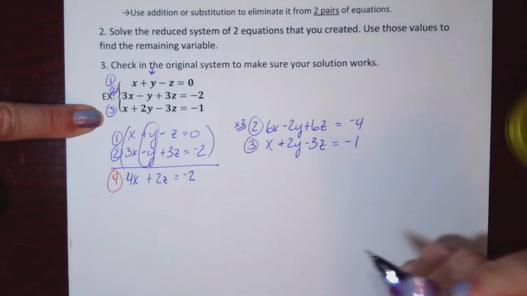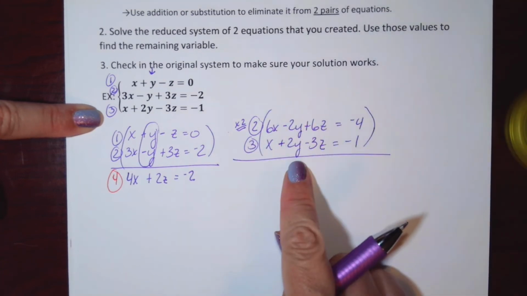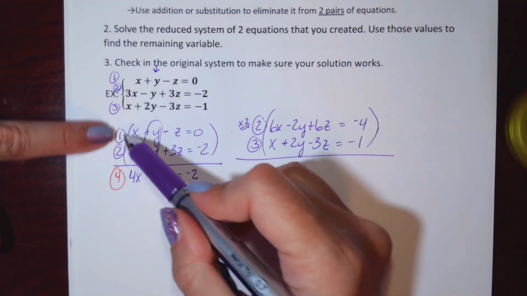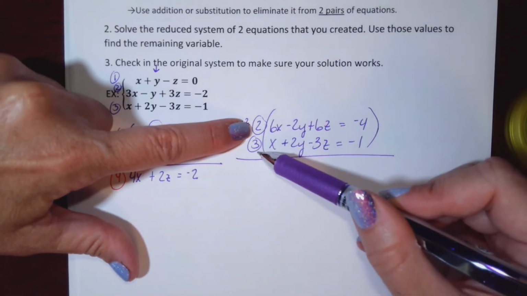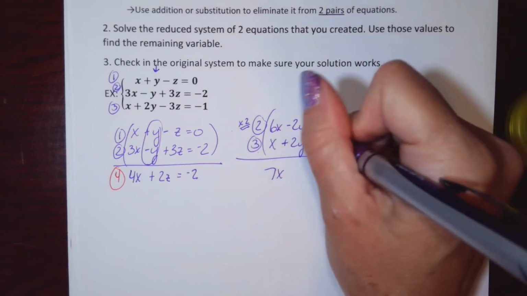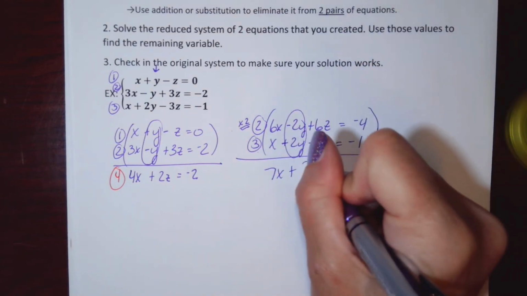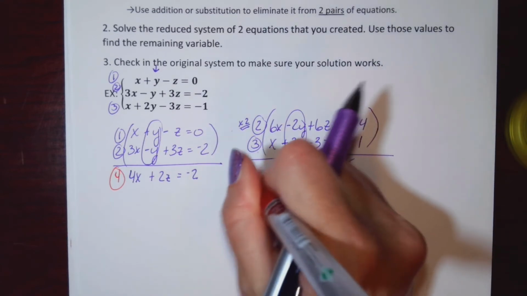I can just copy it down, and it's going to have my y's add to 0. That was my goal. So I paired equations 1 and 2, had y add to 0. Now I'm pairing equation 2 and 3, having y add to 0. That gives me 7x, my y's add to 0, plus 3z equals negative 5. This is my 5th equation.